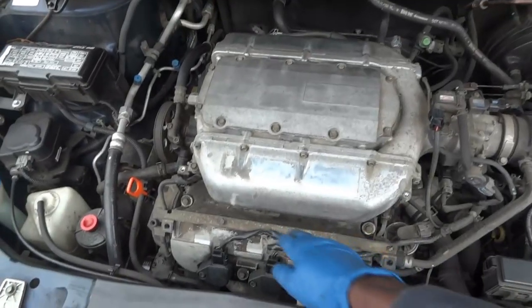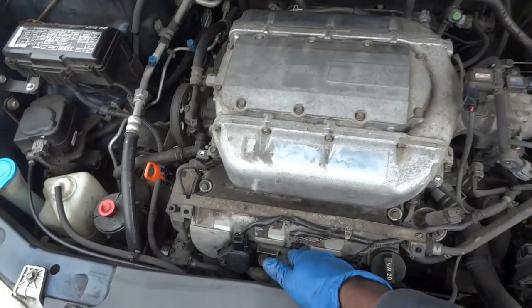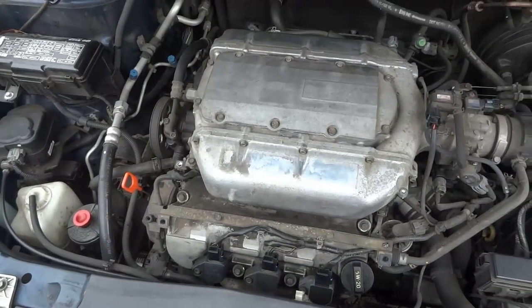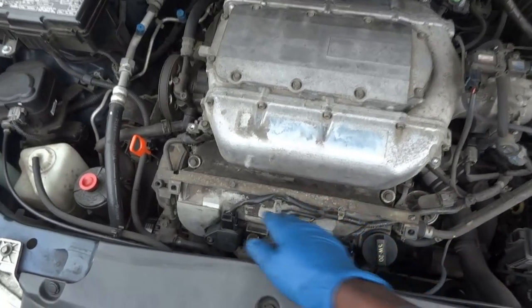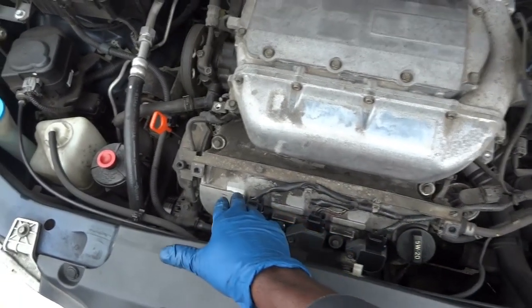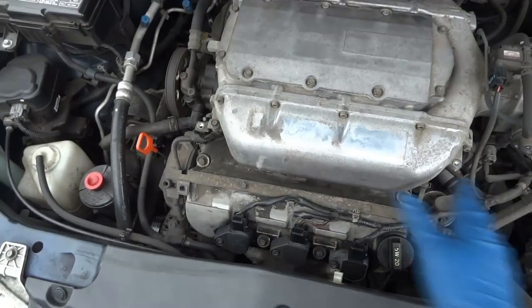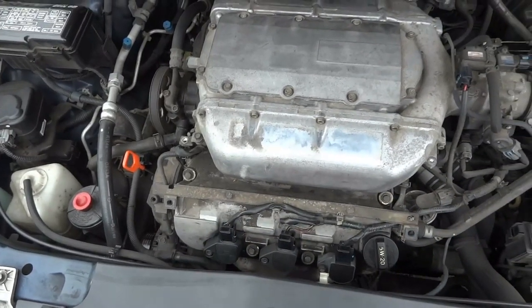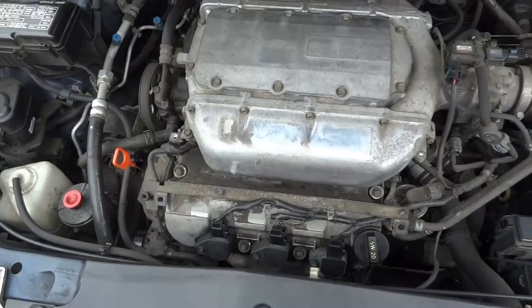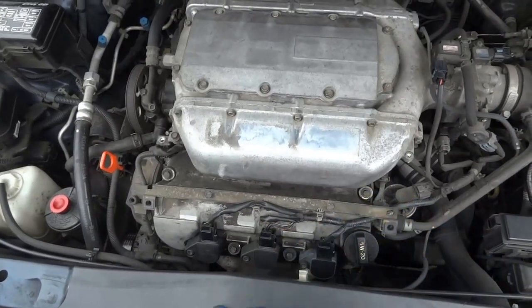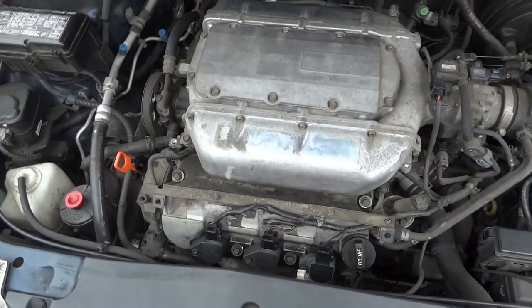Okay, so after fixing the power supply to this coil, this vehicle will be fixed, because we already confirmed that by jumping the power supply wire of this coil to this one. The engine ran fine. So I'm not going to show you the repair. I'm sure once we fix that wire, this will be fixed. So I'm going to leave this right over here.